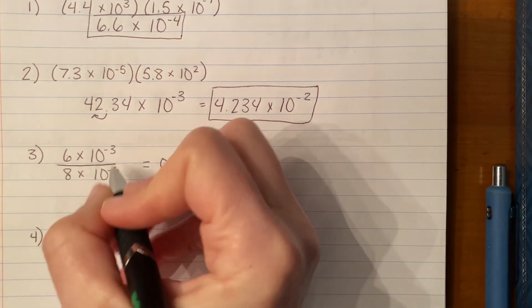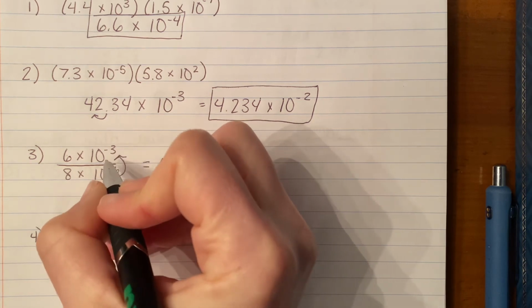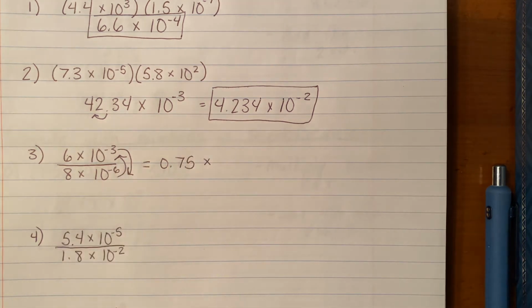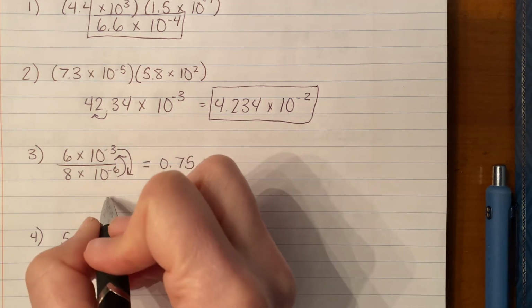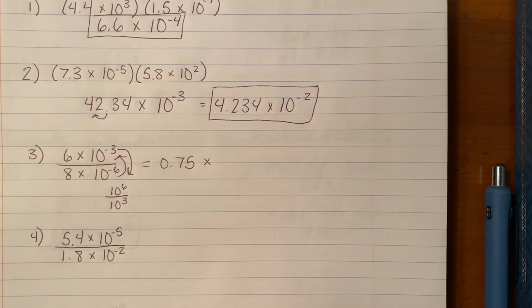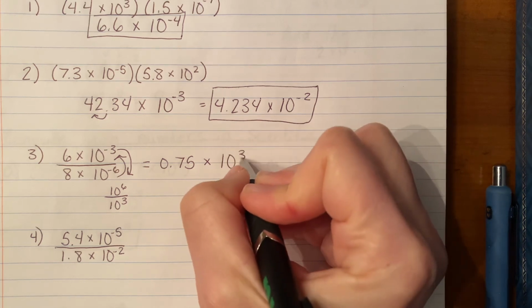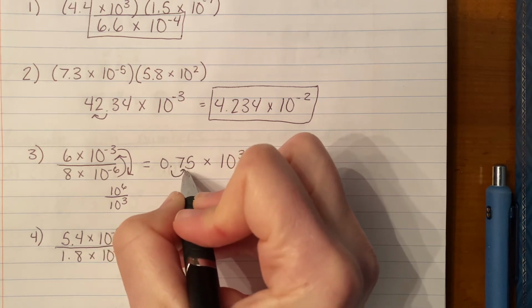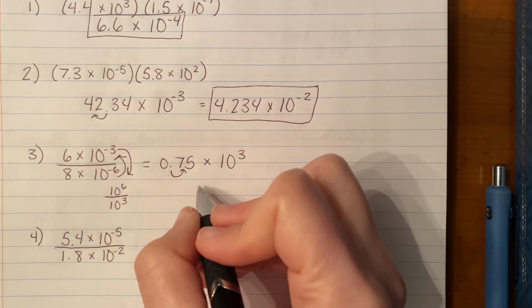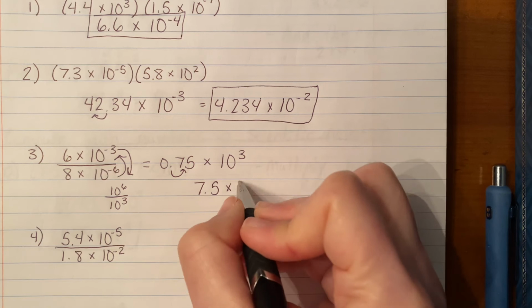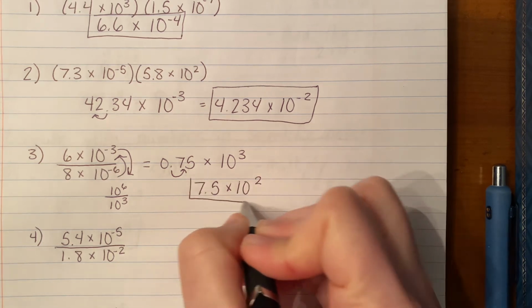And then remember, we've got to do a lot of moving around. So we've got to move this here because it's a negative, and we've got to move this down here because it's a negative. So we'll really end up with 10 to the 6 over 10 to the 3. So we'll do 6 minus 3 and get 10 to the 3rd. Now this is not between 1 and 9, so I've got to move the decimal 1 place. That's a negative direction. So I'll get 7.5, and we've got to subtract 1, so 3 minus 1 will give me 2, so times 10 squared or 10 to the 2.